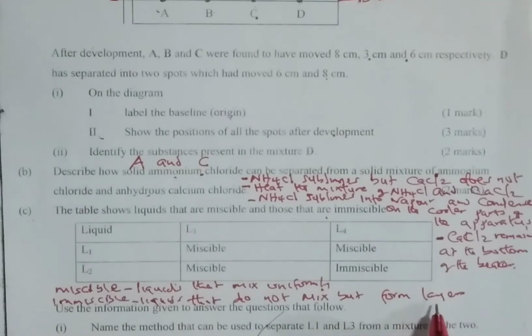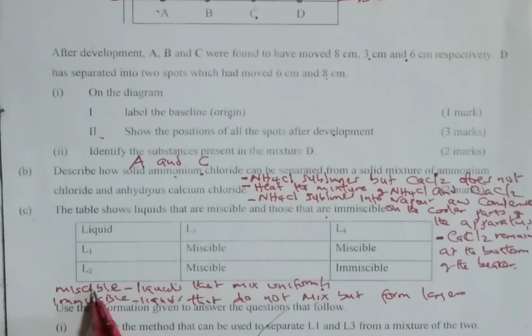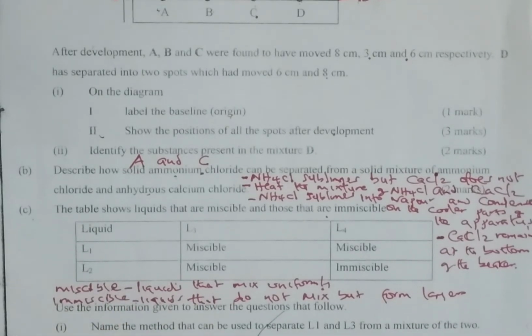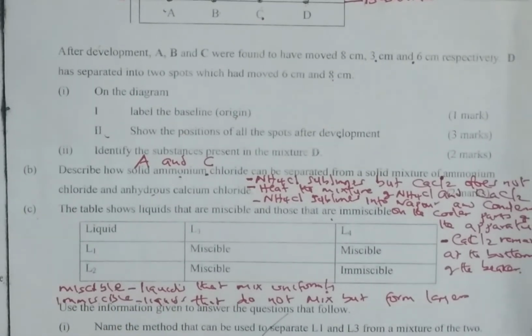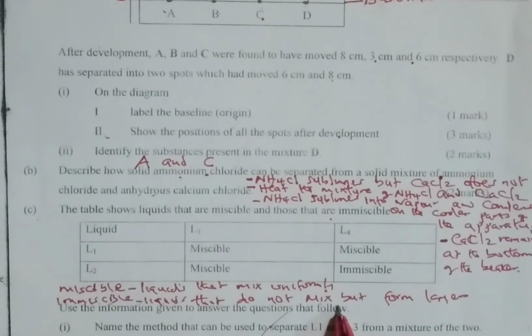An example is water and kerosene, which are immiscible, and examples of liquids which are miscible, i.e. those that mix uniformly, we have alcohol and water. Use the information given to answer the questions that follow.